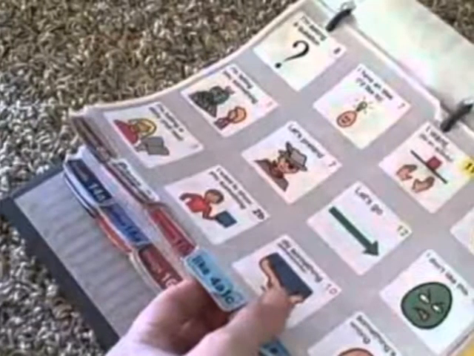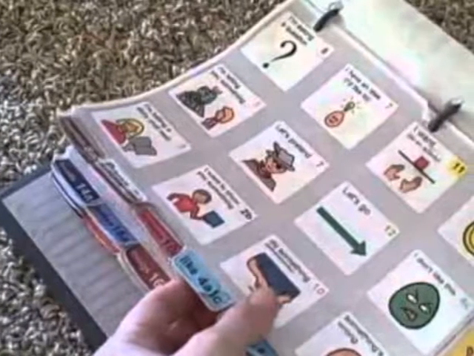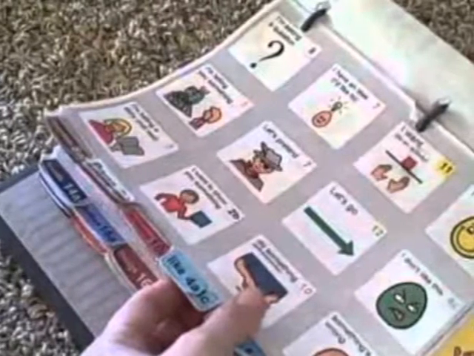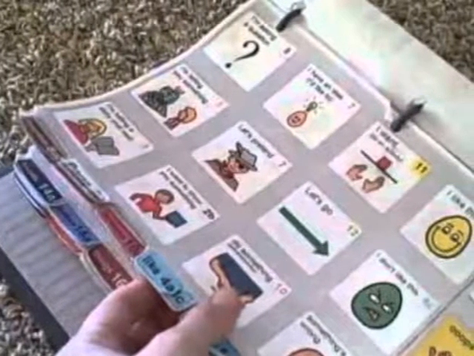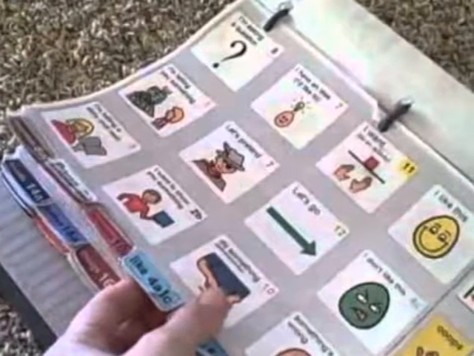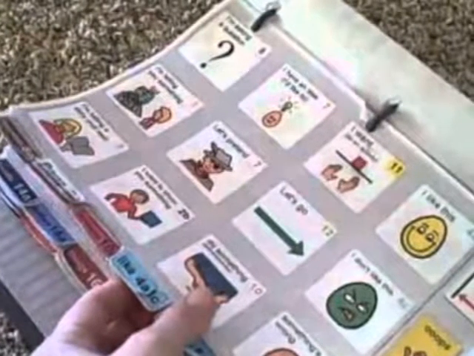The other thing is that because it's a low-tech communication device, it's much harder for Terry to stim. And he's actually not supposed to stim with this at all because he's always supposed to have a communication partner that controls the book.